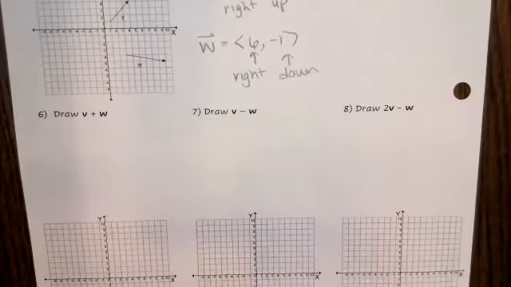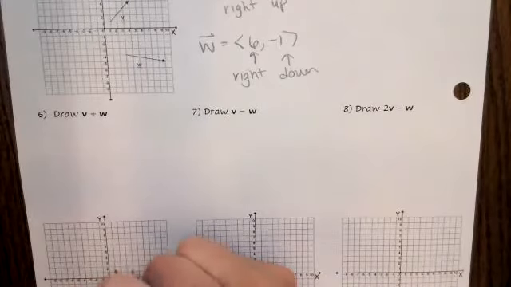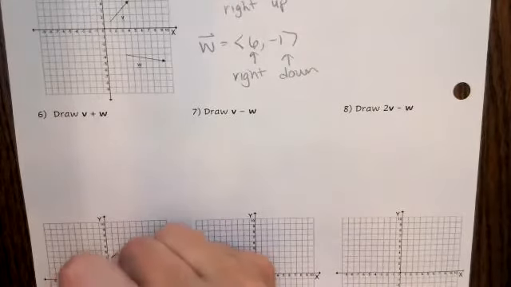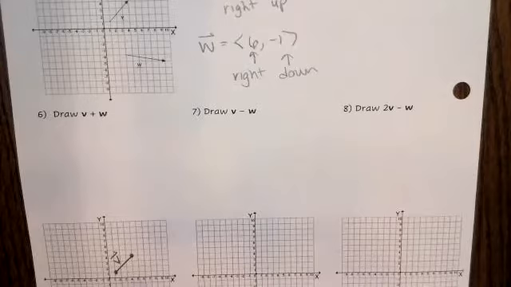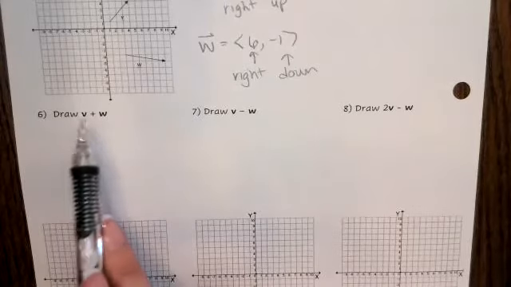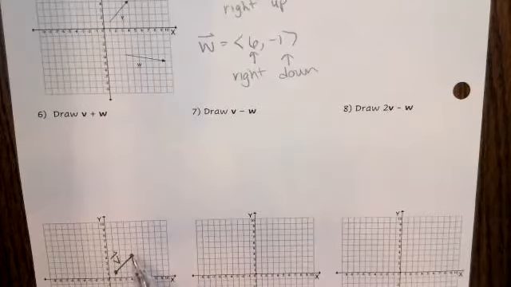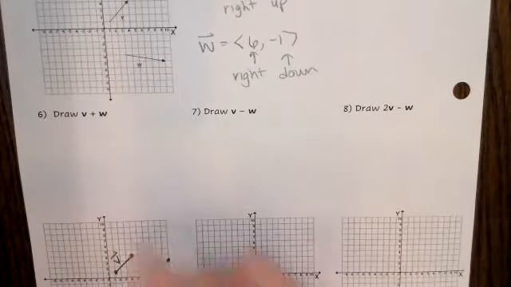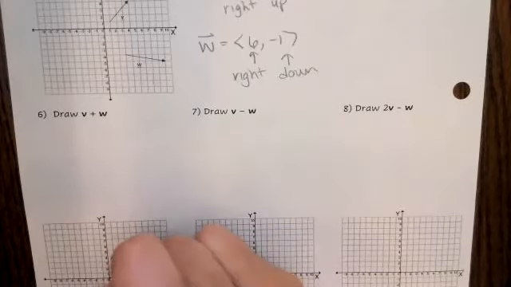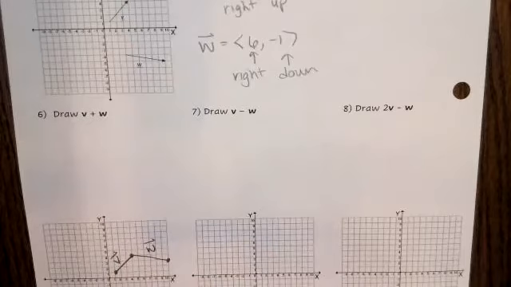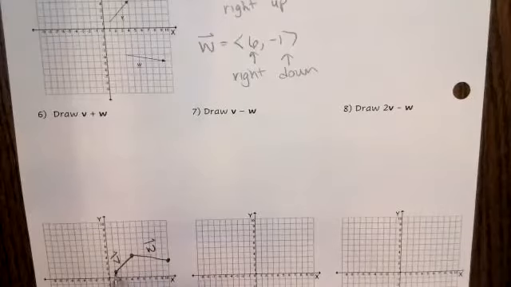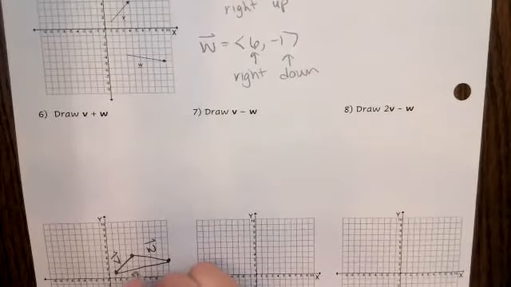So I start with my v here. So I've got a point at 1, 1 and a point at 4, 4. There's v. We are adding w to this vector. That's what we're doing here, v plus w. So I take v and I'm going to add w to it. And so w went to the right 6 and down 1. So I've just added vector w to it. Now, when we get v plus w, I just did that here. So this would be our v plus w.